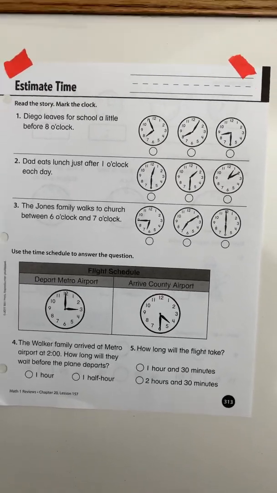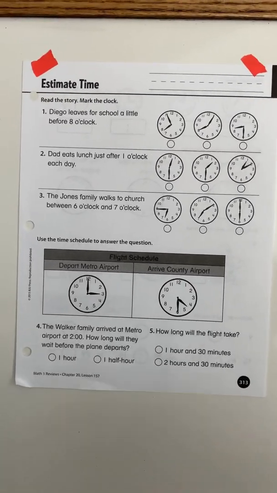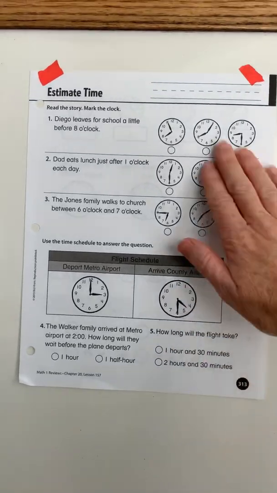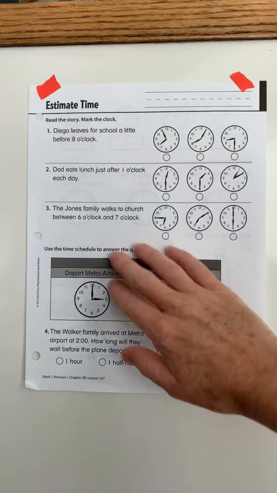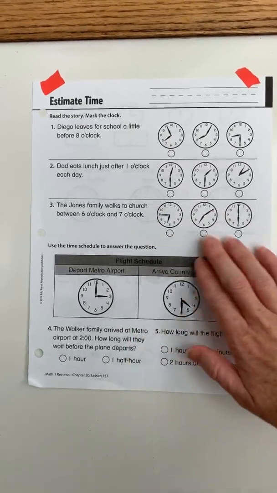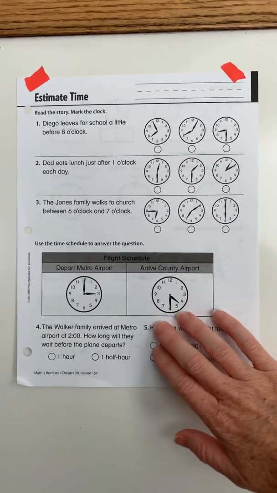So I'm going to prop my phone up and I'm going to do the worksheet with you. Remember, my sheet is not just like yours. I have a practice page. So this is for me to practice and teach you with, and you'll need to do your sheet separately when we finish watching this, okay?